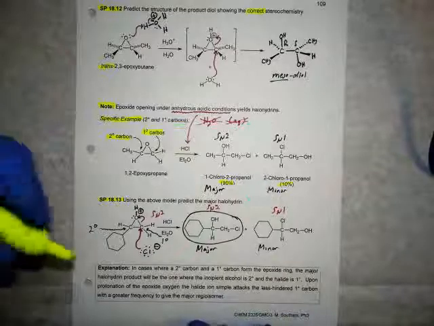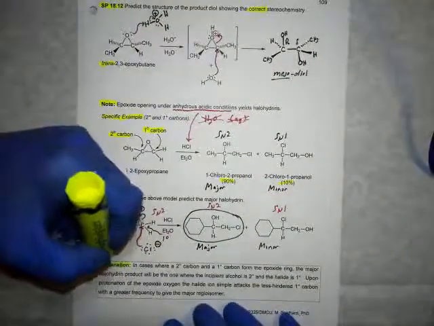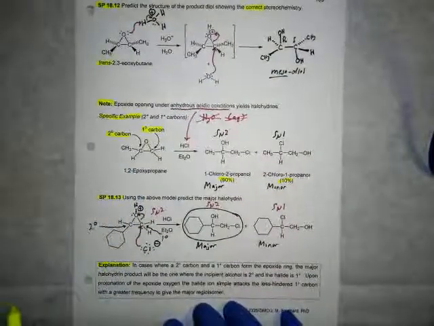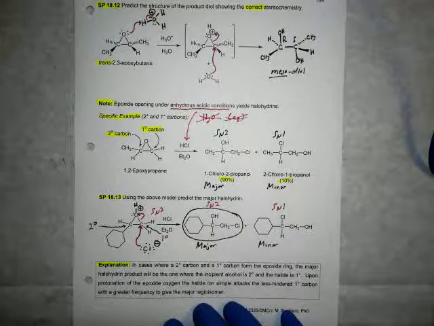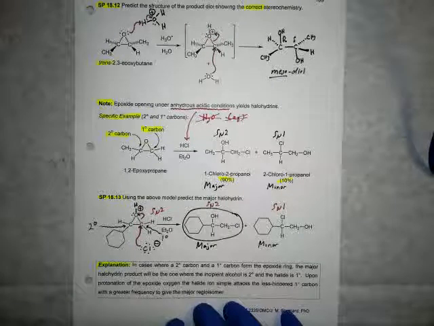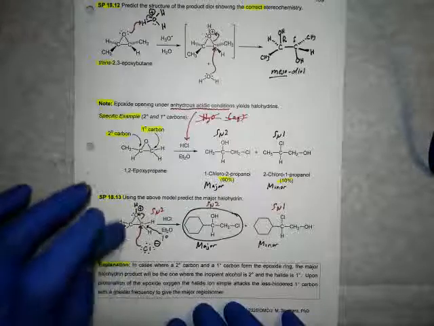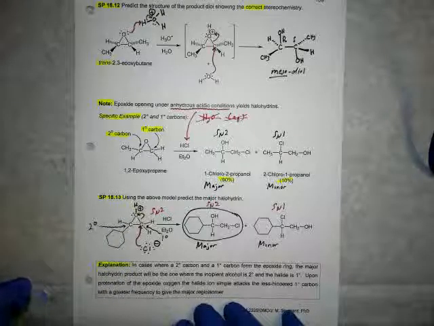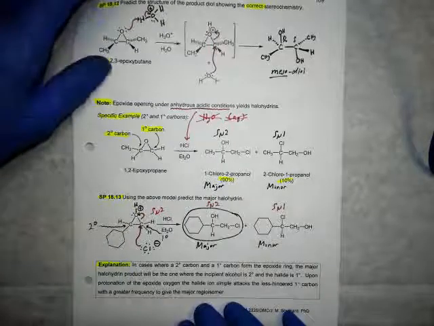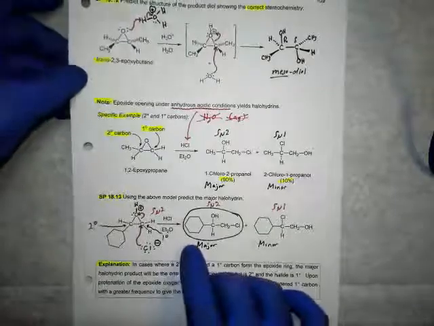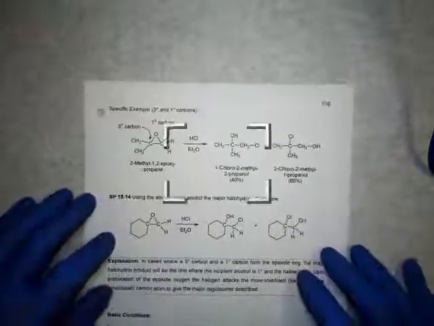So what I'd like you to do between now and your third exam is read this explanation. Okay? Because it gives you a specific example. It lines up with these specific examples that we just described at the bottom of page 109. It's good reactions to know. Okay, let's flip over to page 110. I'm going to change things up a little bit.